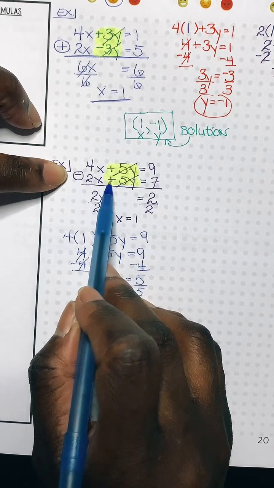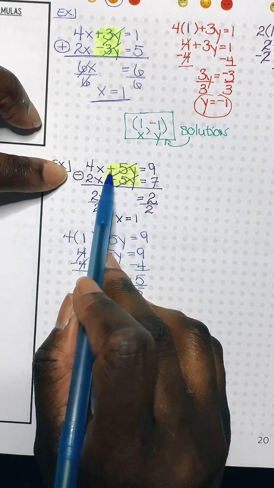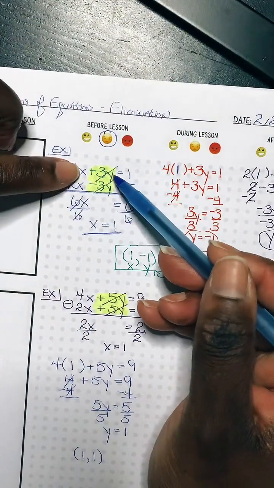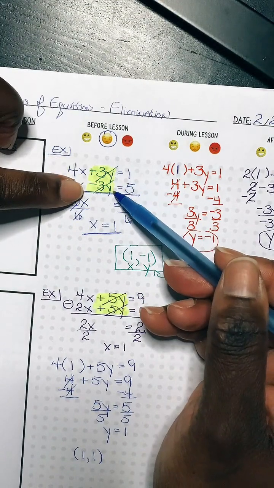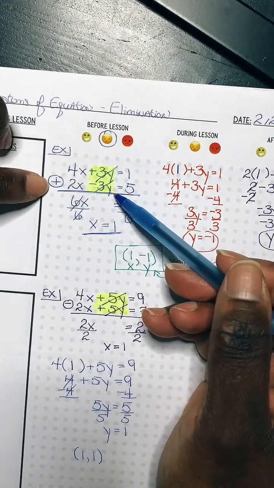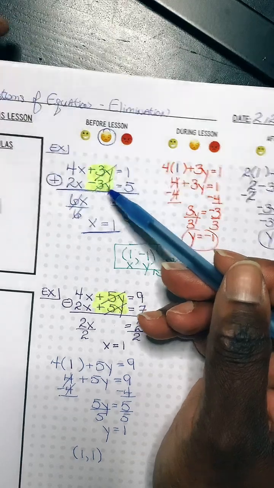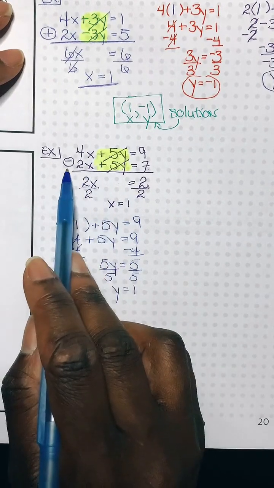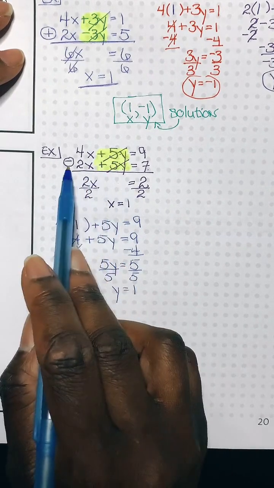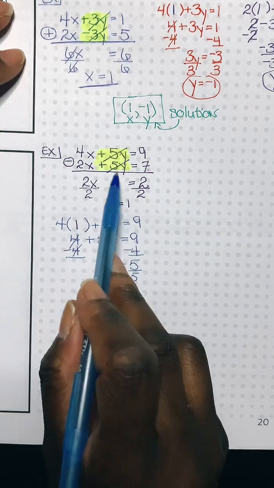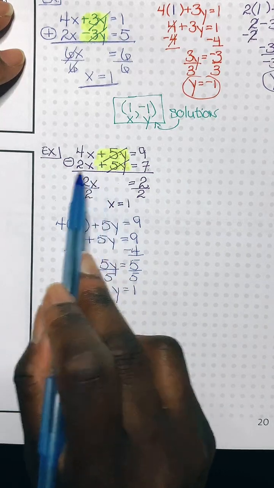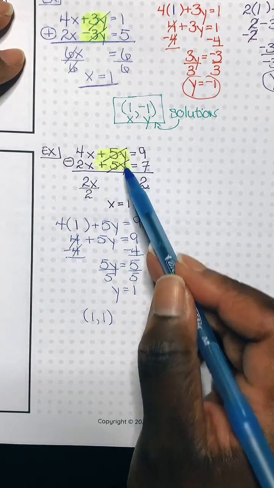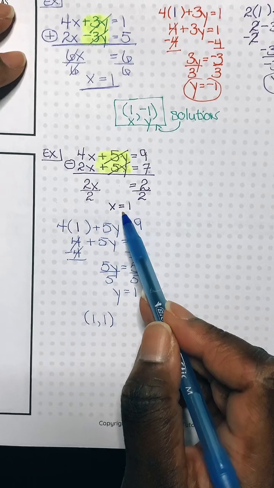So I know one of them has to be negative, the other one has to be positive. Whereas our first go round, the 3 was already positive and the other 3 was already negative, so I can add them together. But when they are the same number, same signs, you subtract. SSS. Okay? Same number, same signs, you subtract. Because that's the only way that these two can cancel out, so I can focus on the X.